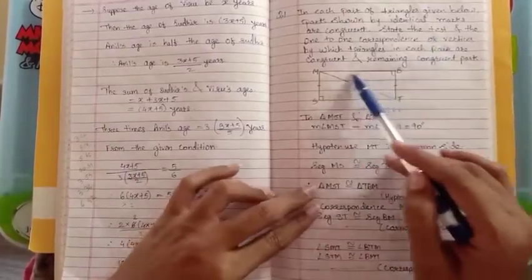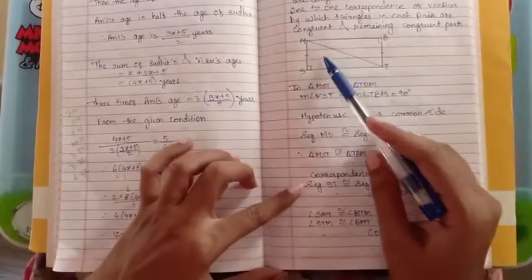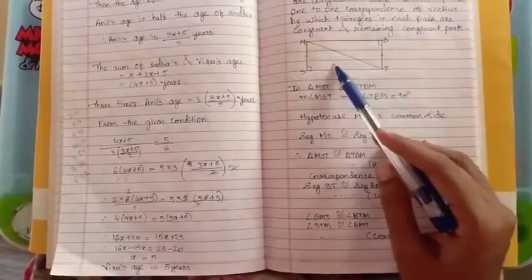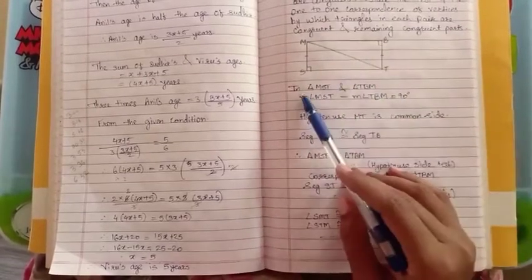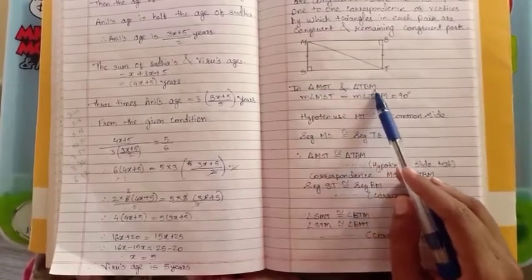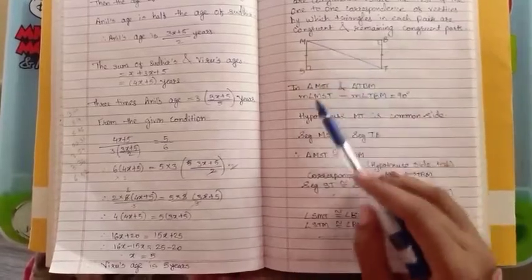So this is the figure which is given here. This is a rectangle, and after drawing this diagonal MT in it, we are getting two right angled triangles here, right? So in triangle MST and triangle TBM, these are two triangles.